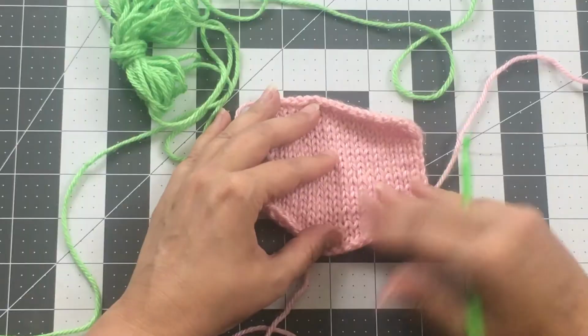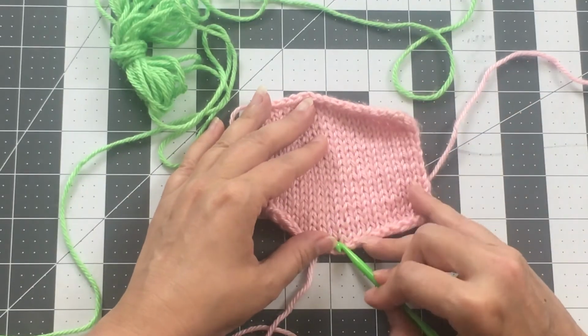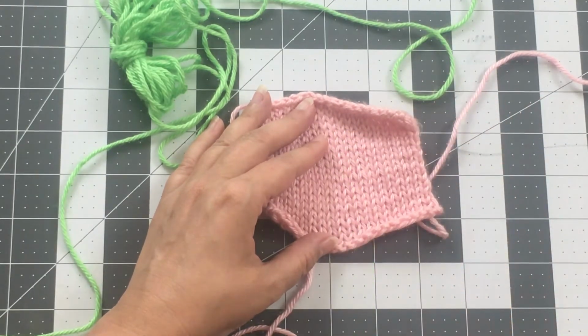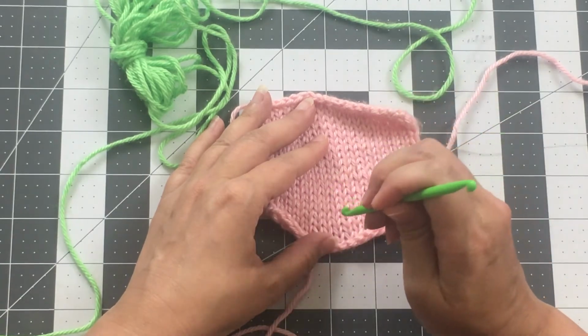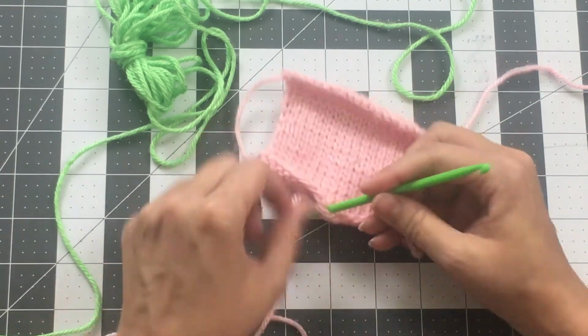And I want to create a new row of stitches coming in the opposite direction. The first time, I'm going to do this incorrectly. Here I have my column of stitches. I want stitches to come off this way, so I will stick my crochet hook here in the middle, like that.